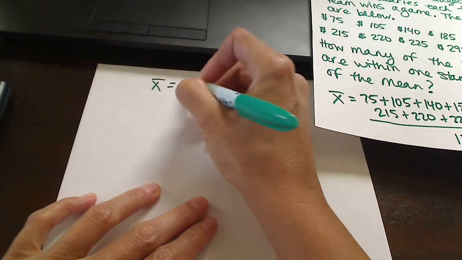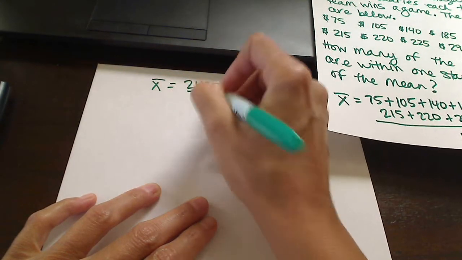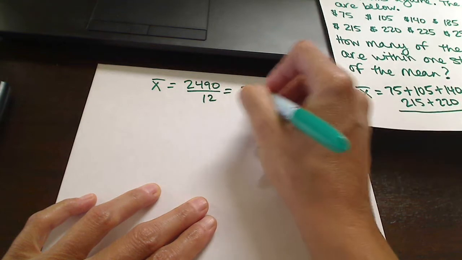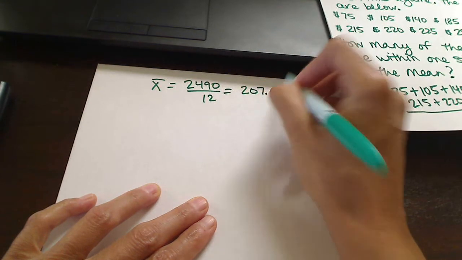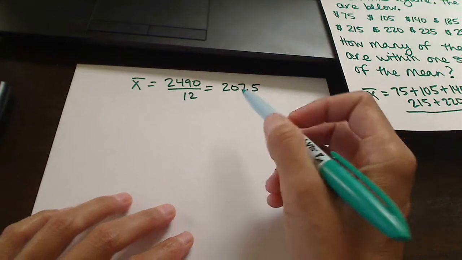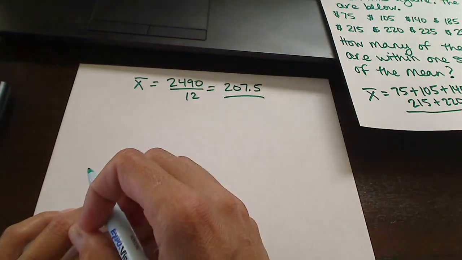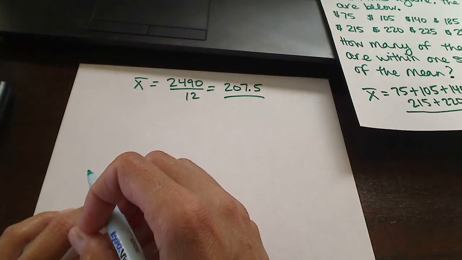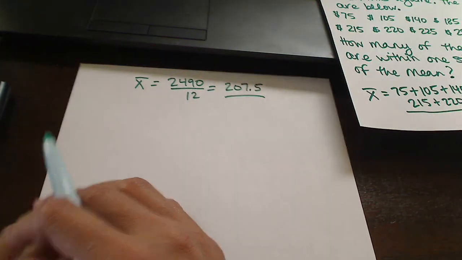So adding those up, you're going to get 2490, and dividing by 12, you're going to get 207.5. Okay, so that 207.5, that's our x bar, so that's our mean. And we're going to use that to calculate the standard deviation.